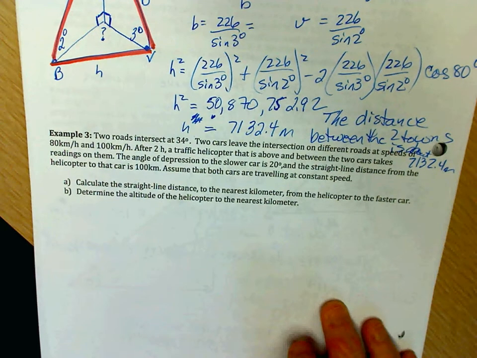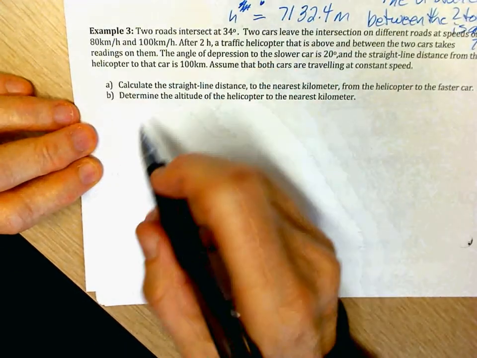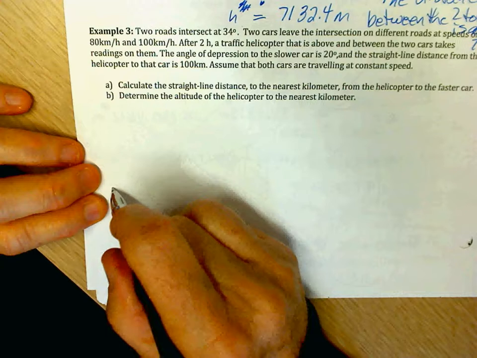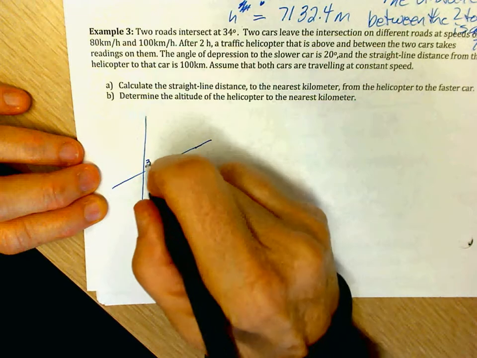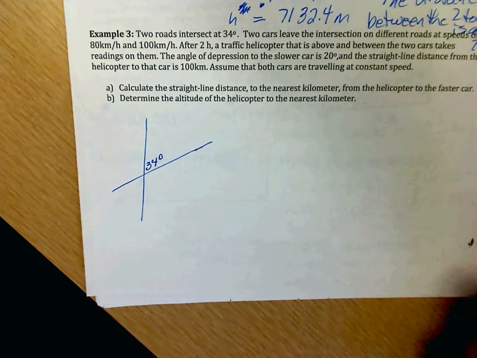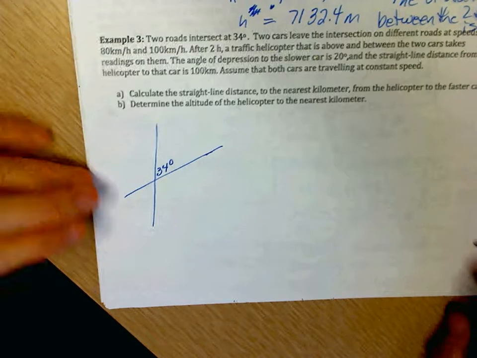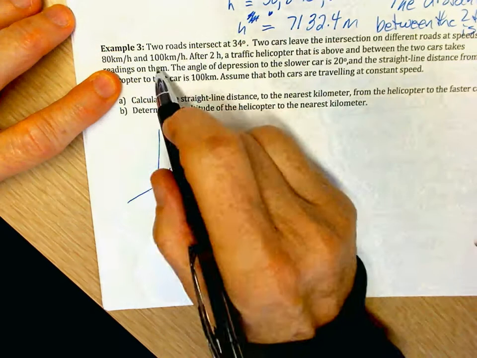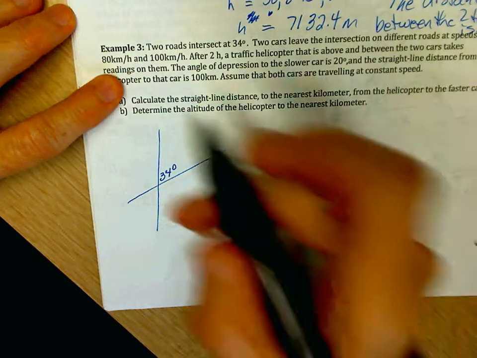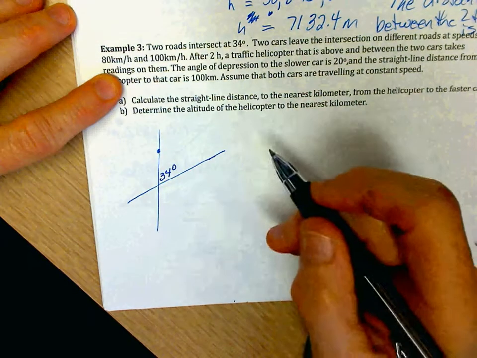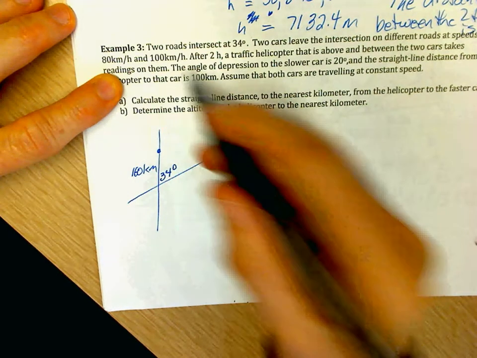Two roads intersect at 34 degrees. Two cars leave the intersection on different roads at speeds of 80 kilometers per hour and 100 kilometers per hour. So the guy at 80, after 2 hours, goes 160 km. The other guy at 100 kilometers per hour, after 2 hours, goes 200 km.